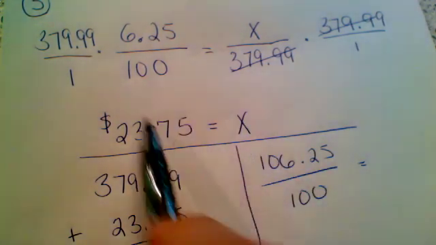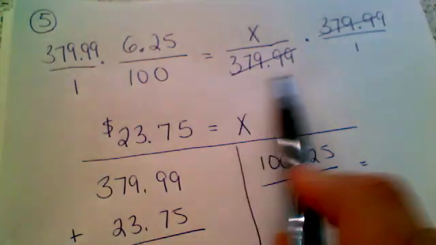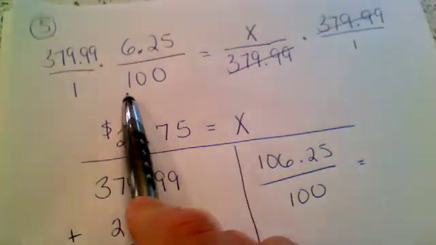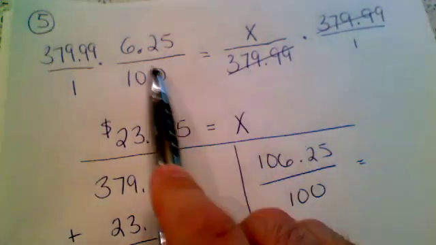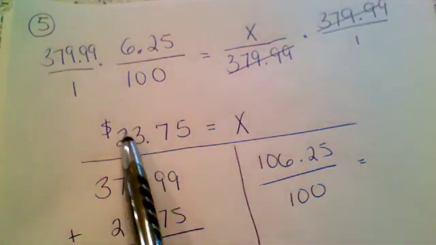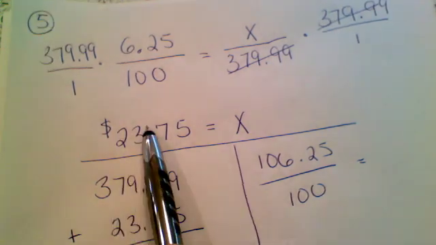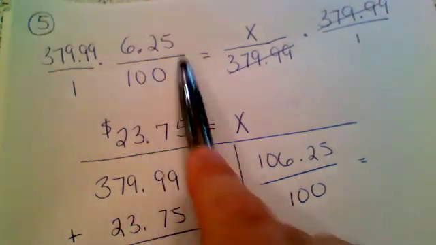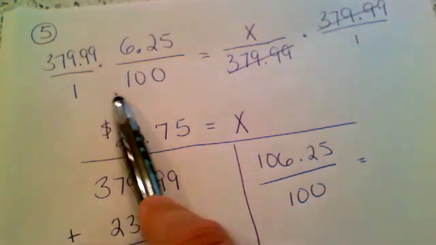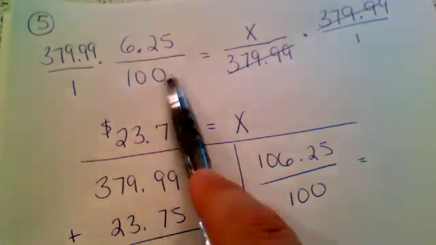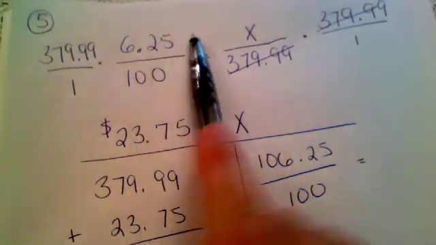Remember how 100% was the total price of the chair? And we just learned that the 6.25% was 23.75. So if we combine those together, we can find out the total cost because it includes the price of the chair and the tax.